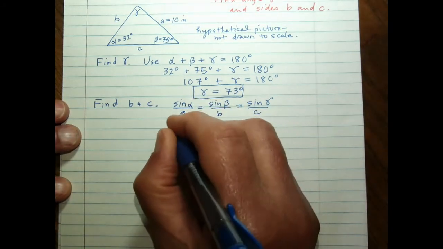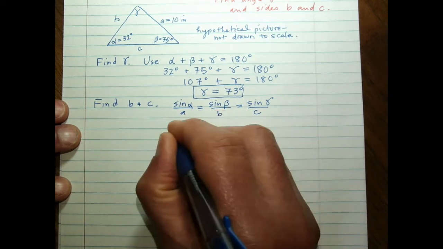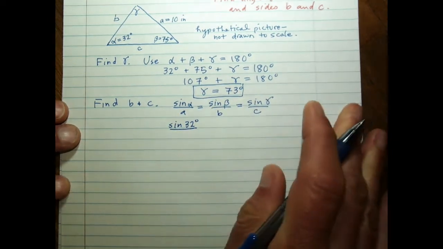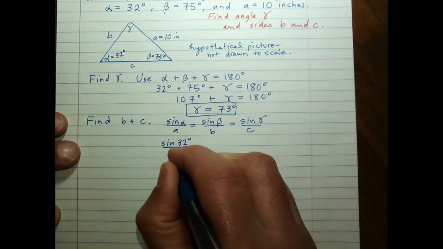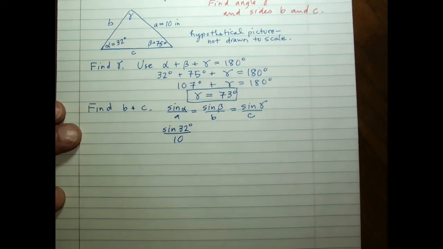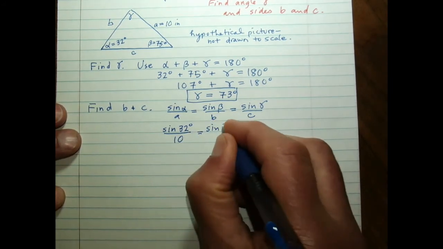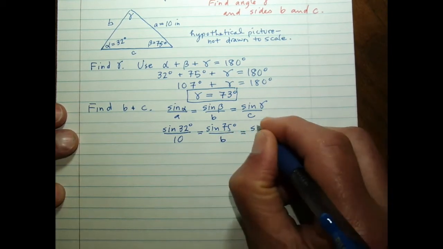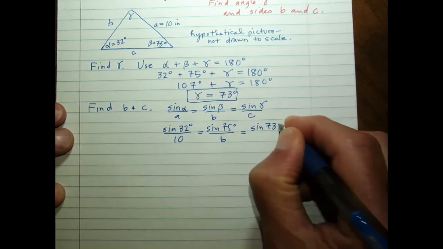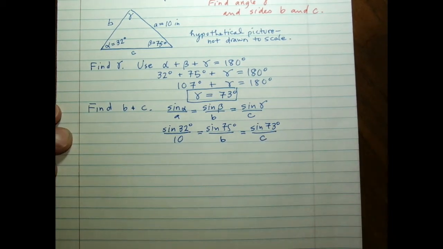For instance, alpha is 32 degrees, so sine 32 degrees over A, side A is 10 inches. I can just write 10. I don't need to indicate the units here. Equals sine beta, sine 75 degrees over B, equals, I can now write sine of 73 degrees over C because we know what gamma is.